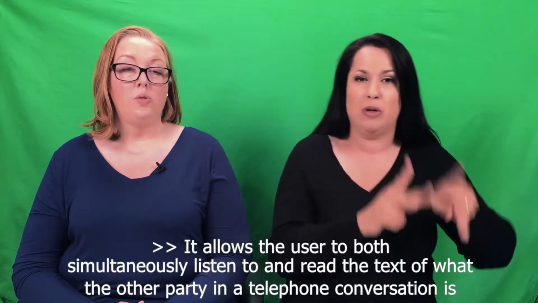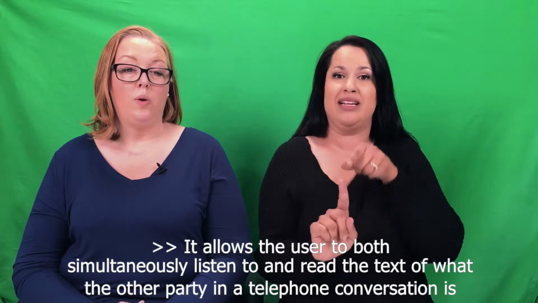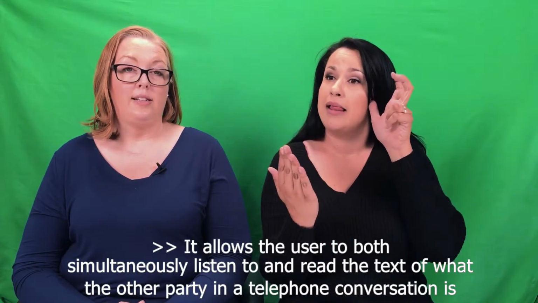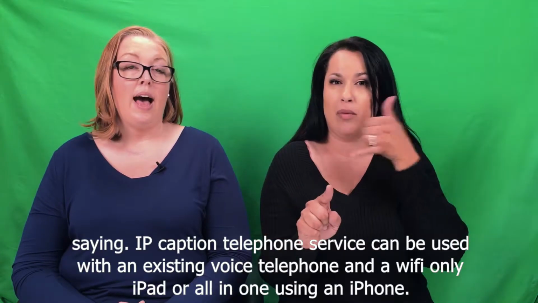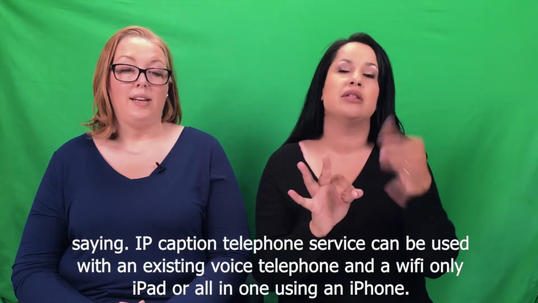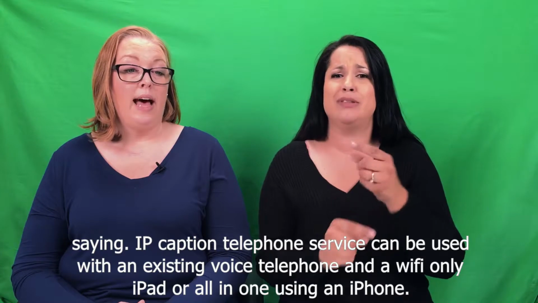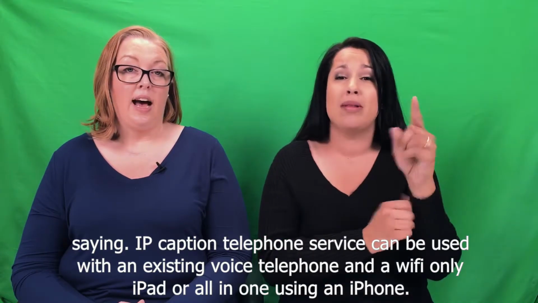It allows the user to both simultaneously listen to and read the text of what the other party in a telephone conversation is saying. IP caption telephone service can be used with an existing voice telephone and a Wi-Fi only iPad, or all in one using an iPhone.